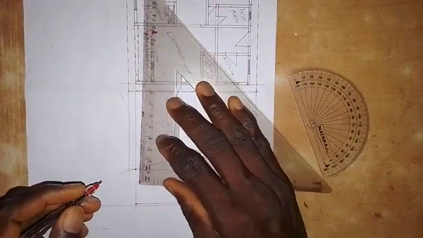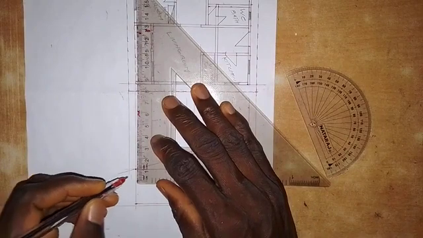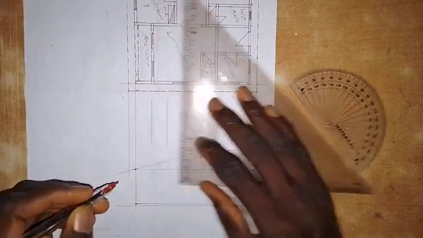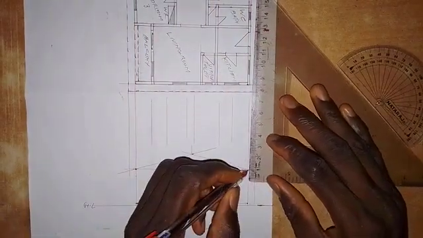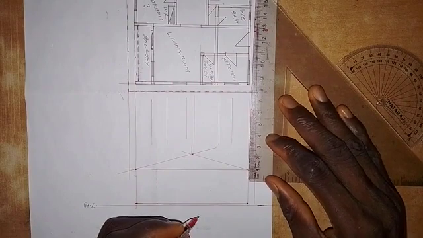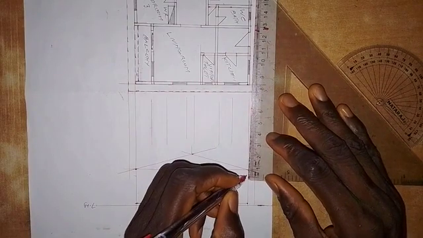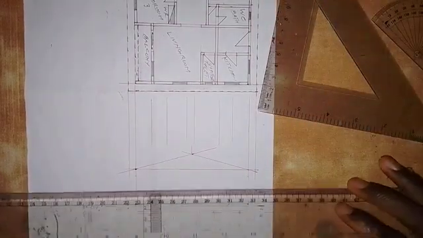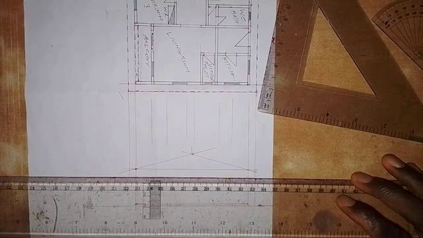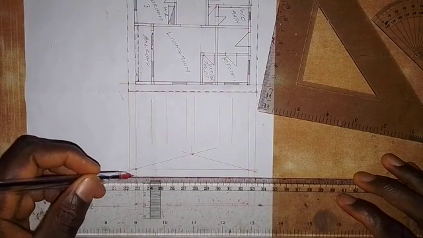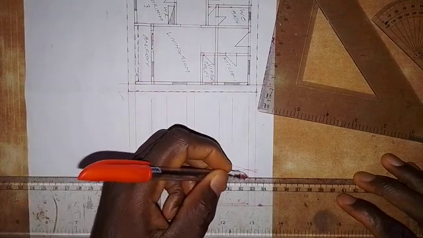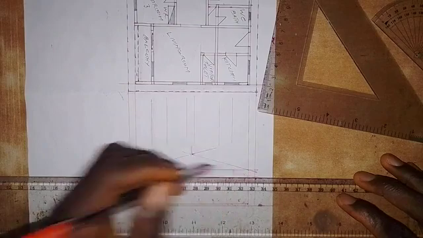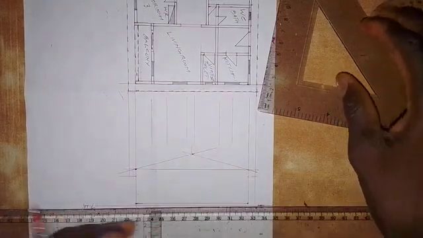So I will take 6 millimeters down here. So this is 6 millimeters. So here also I will take 6 millimeters from this point. So that's where I'm taking 6 millimeters from. So I will also take 6 millimeters down here like this. So at this point I will draw a horizontal line. So I will draw the horizontal line to this side and also take it to this side. Alright, so that is what we have for the east projection.